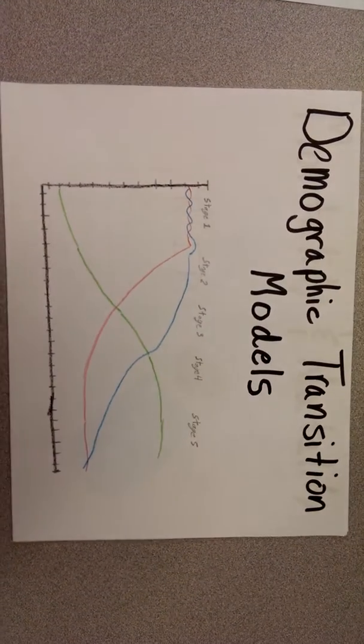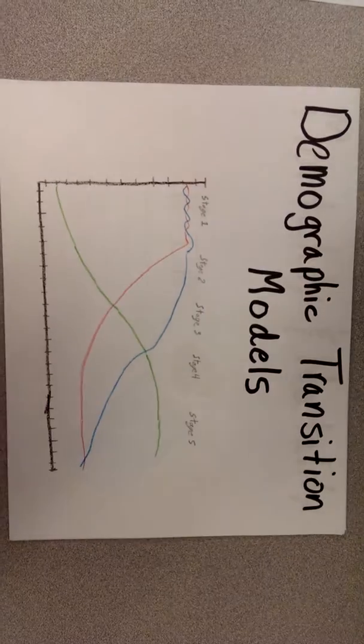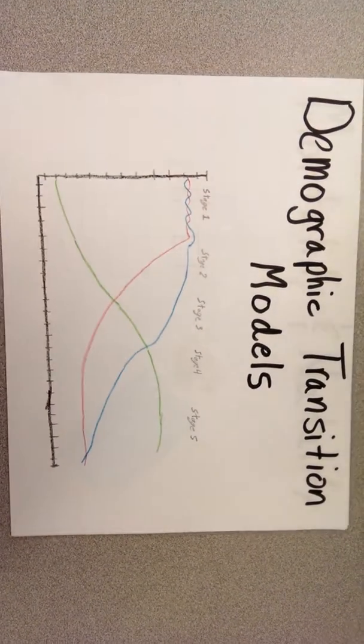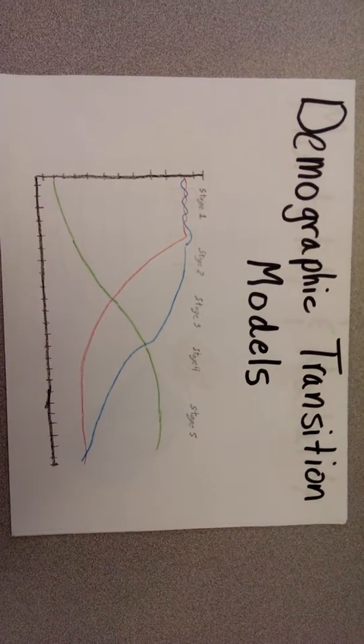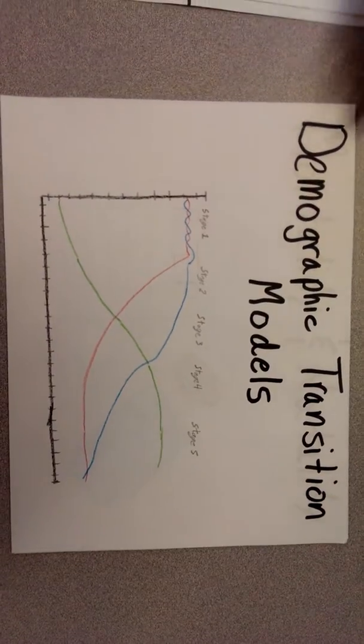Demographic transition model. A DTM is a model that shows how the population, birth rate, and death rate of a country interact within different stages of development.